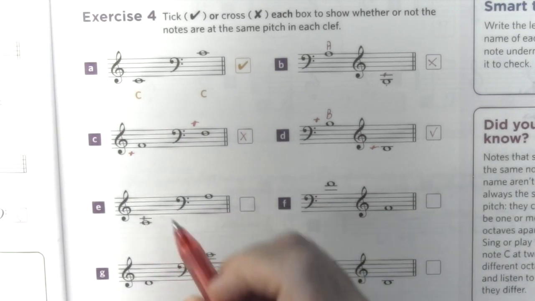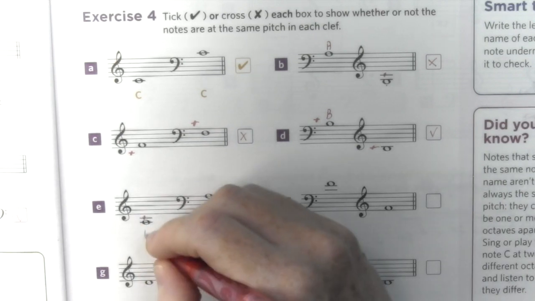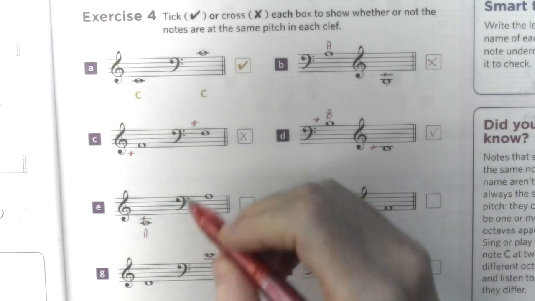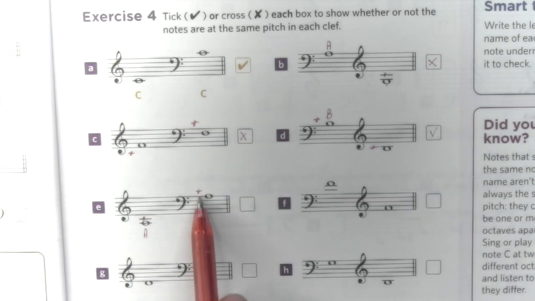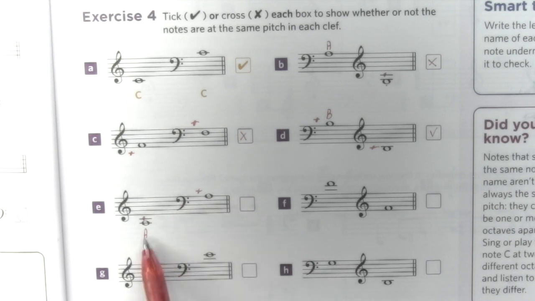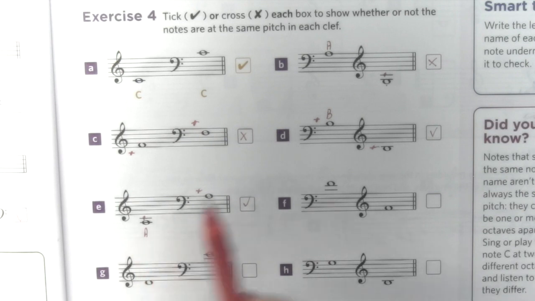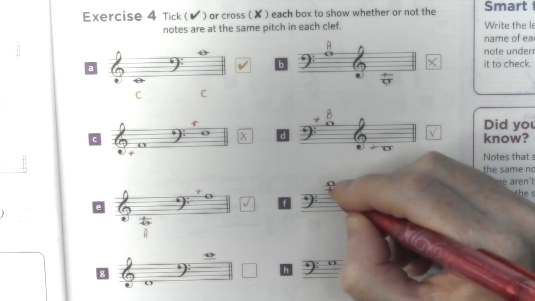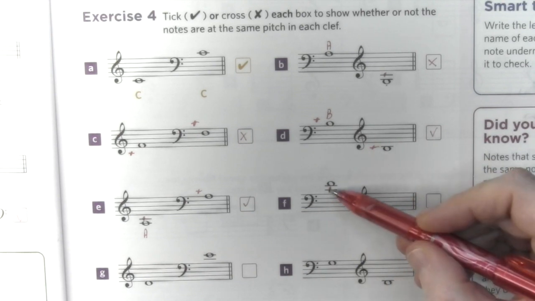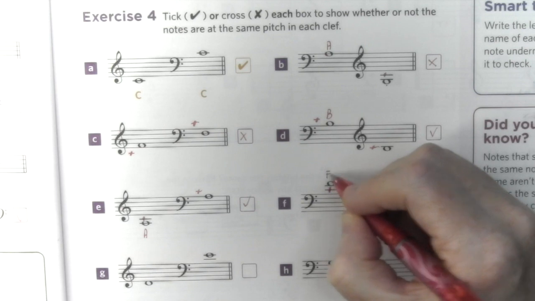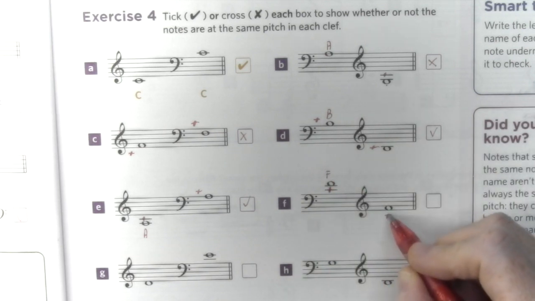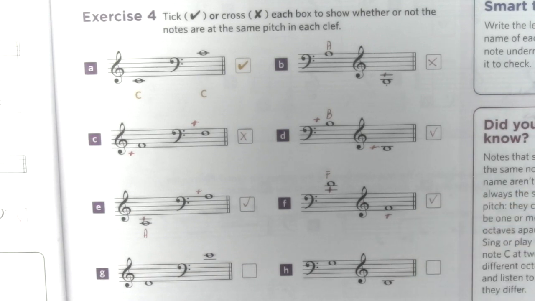Middle C is here, so Do, Si, La. Below middle C. Middle C is here, Do, Si, La. And that's another A. So yes. Do you see they have the same distance from middle C? So they are the same pitch. Same name, same pitch. Here, middle C is just above the stave. So Do, Re, Mi, Fa. This is an F. And this is also an F above middle C. So another correct box.